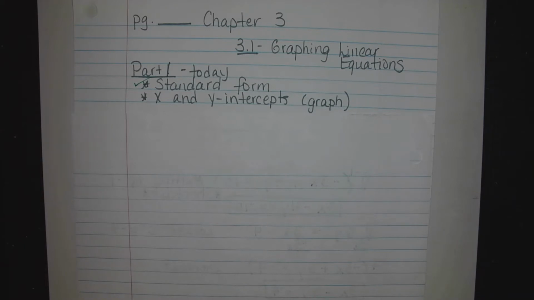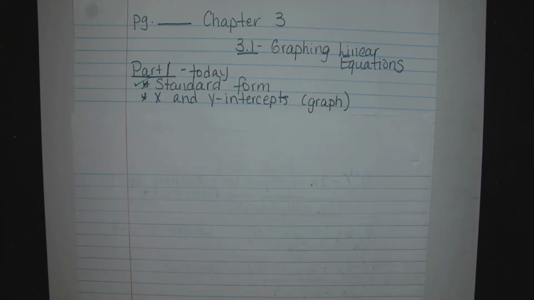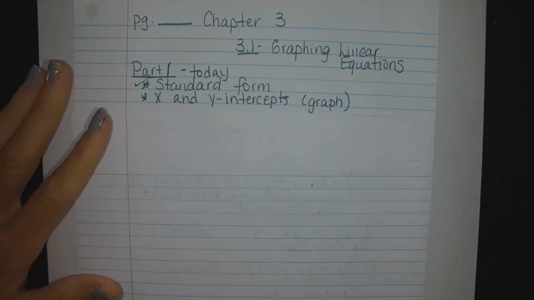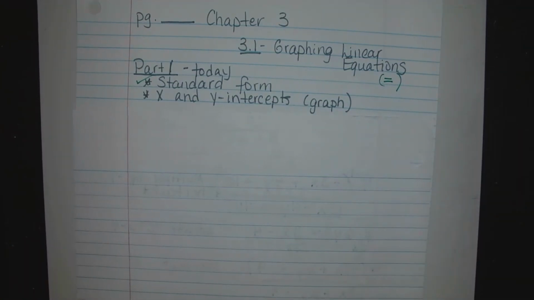Chapter 3. Whatever page number you are in your table of contents, write it down. Section 3.1 is graphing linear equations. Graphing is self-explanatory. Linear, what word do you see here? Line. So we're graphing lines, and we're still dealing with equations, meaning we will still have our equals sign. Okay? All right.